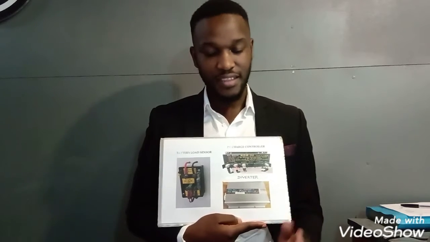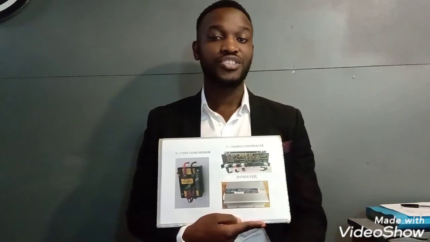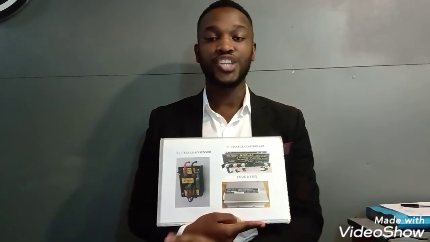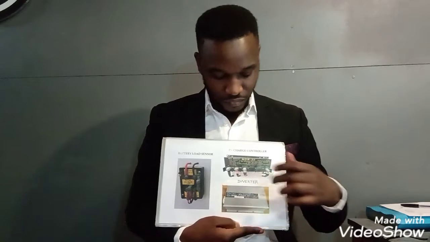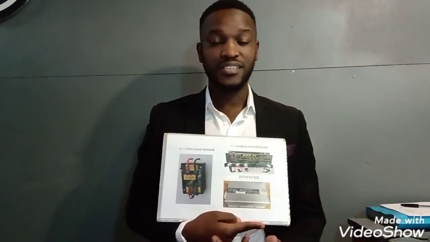So when the battery is fully charged or it reaches a certain amount of voltage, this guy opens the circuit between the solar panel and the battery so that it doesn't charge. And then when the battery is being used and reaches a certain low voltage, this guy kicks in, closes the circuit between the solar panel and the battery so that the battery can be charged by the solar panel. So this guy right here is the one that allows the components to be able to use the power that is supplied by this system.